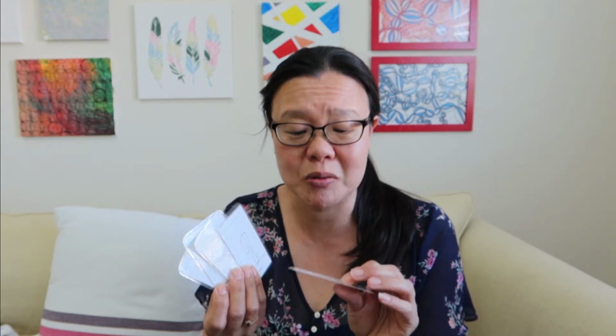Do your kids struggle with letter reversals? Do they write their letters backwards, write words backwards? Do they struggle with identifying B and D and G and P and Q, Q and P? Do they get confused?